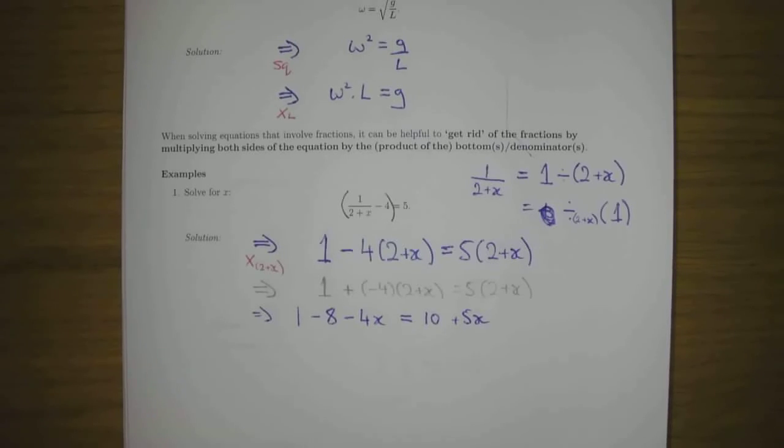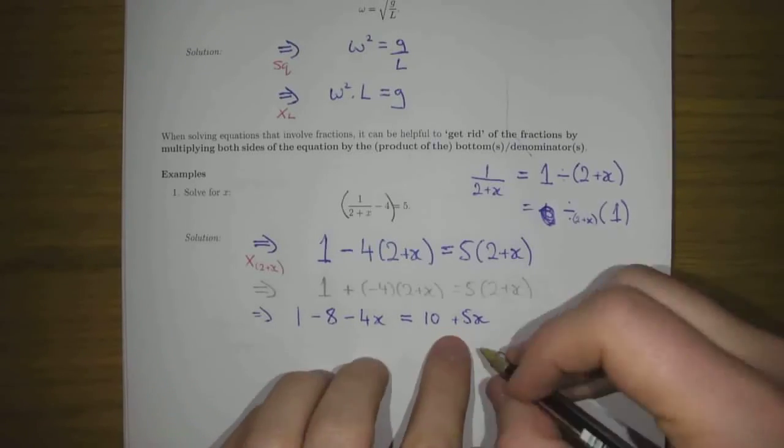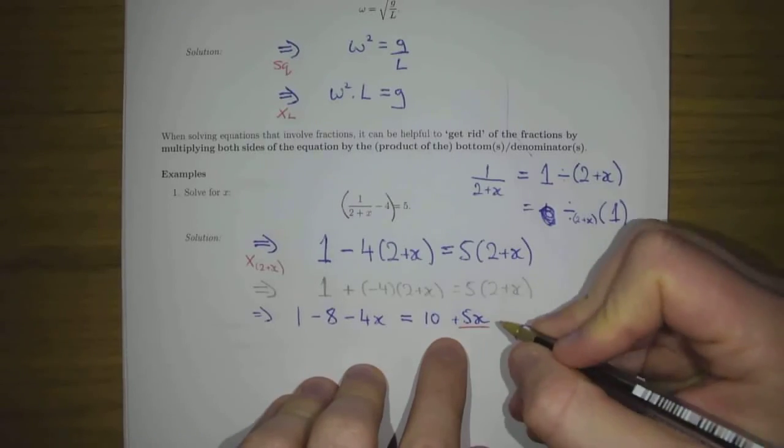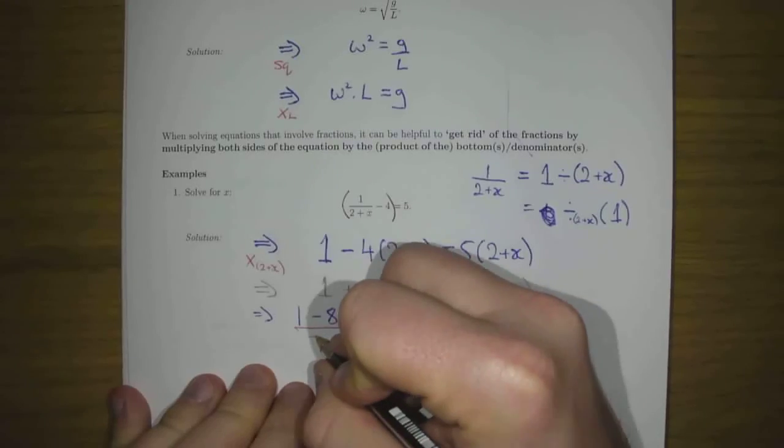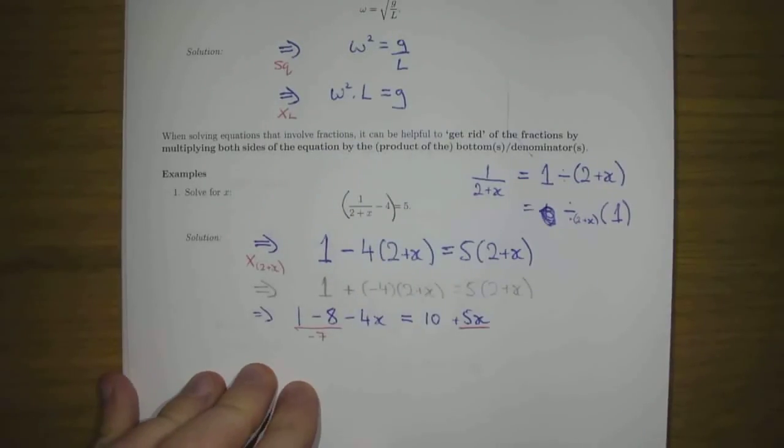And we want all the x's to be on one side. So we make a choice. We want the x on the left or on the right. Now lots of people want the x's on the right, and it's fine. But I'm going to just, for no particular reason, get all the x's on the left. So I don't want x's on the right. I want to get rid of that. And this is minus 7. I don't want that there either. These are the things I want to get rid of.